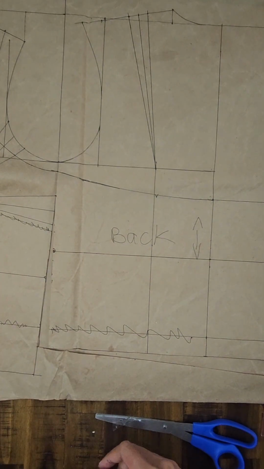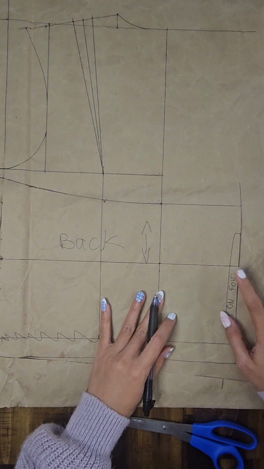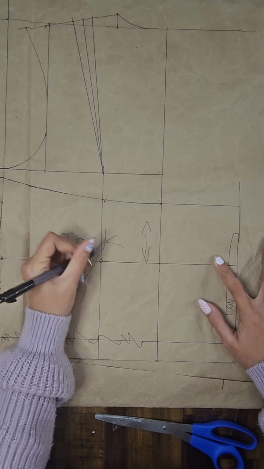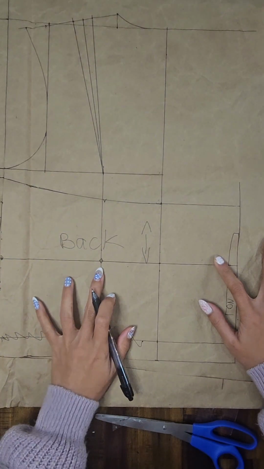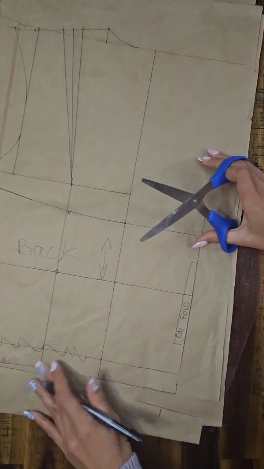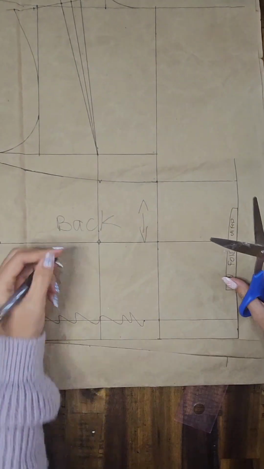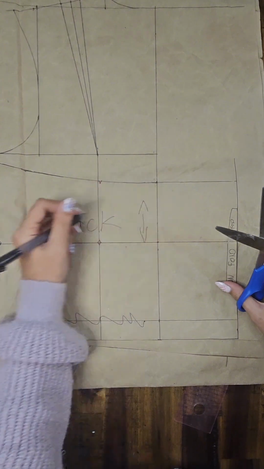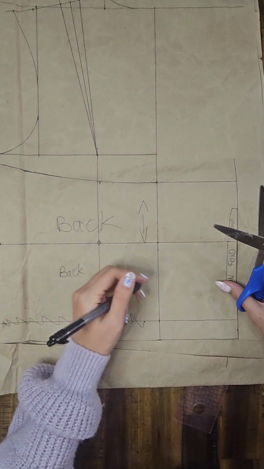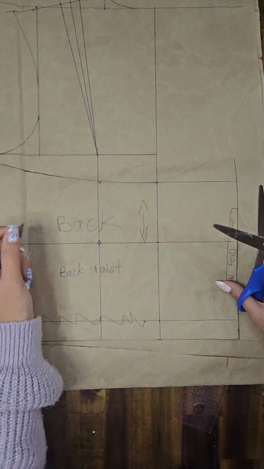Okay. And also make notches in here. And also label this on fold. Back waist. Let's just say back waist. This is back top.